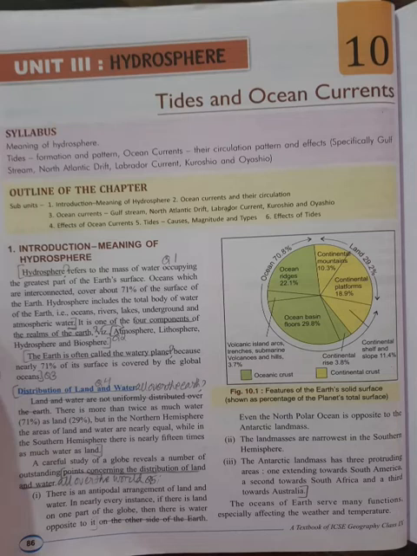So we will study our introduction, the meaning of hydrosphere. Hydrosphere refers to the mass of water occupying the greatest part of the Earth's surface. The oceans, which are interconnected, cover about 71% of the Earth, and the hydrosphere includes everything: the oceans, the rivers, the lakes. It is one of the four major components of the realms of the Earth: atmosphere, lithosphere, hydrosphere, and biosphere. Basically, Earth is a watery planet because, as we know, 71% of it is covered by water.